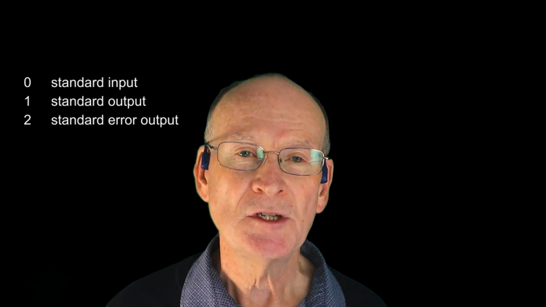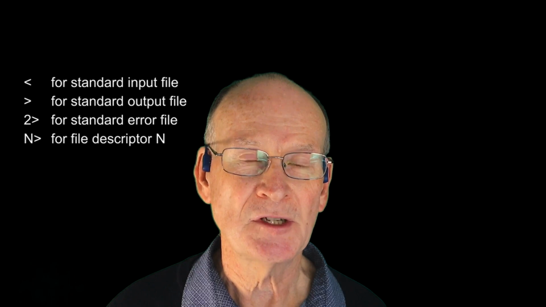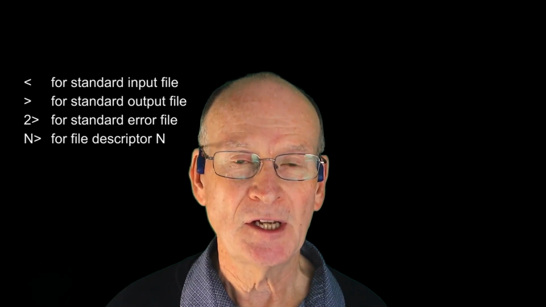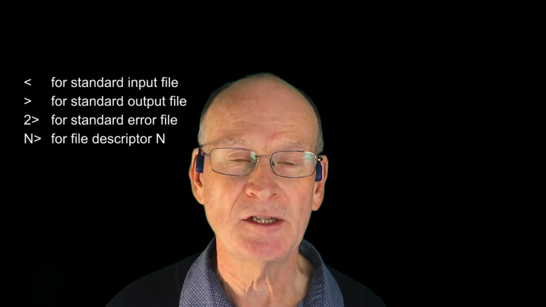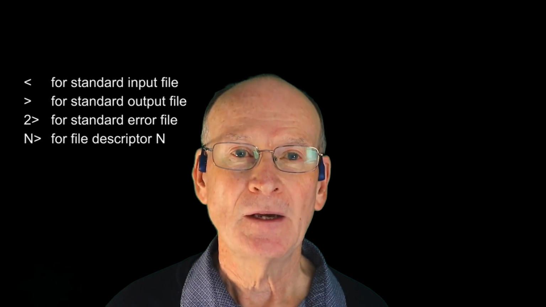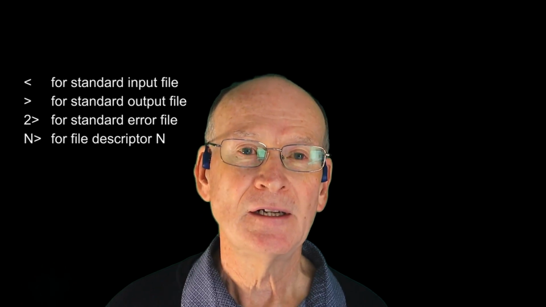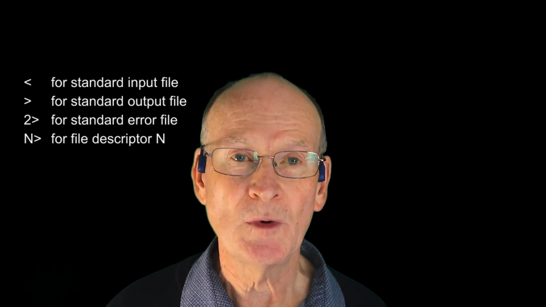Now, these standard input, standard output, and error files can be redirected in the shell using the following notation. If you have a less than for standard input, you can ask that the standard input doesn't just come from the keyboard, but comes from a file. Or greater than for standard output, so you can direct the standard output, instead of to the screen, to a file. And lastly, for the standard error file, where you write error messages, we do it in the following way, with a 2 and a greater than. More generally, if you put some small number, then that particular file descriptor will be redirected onto a file you specify.